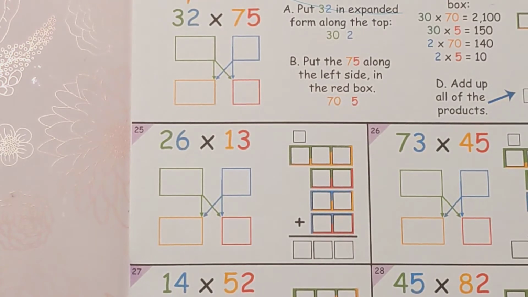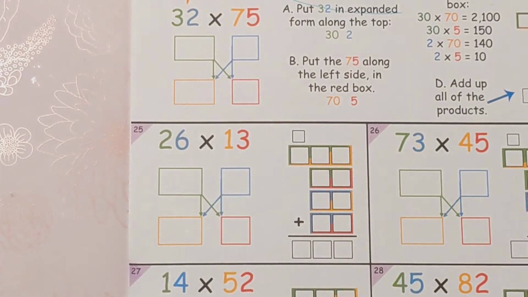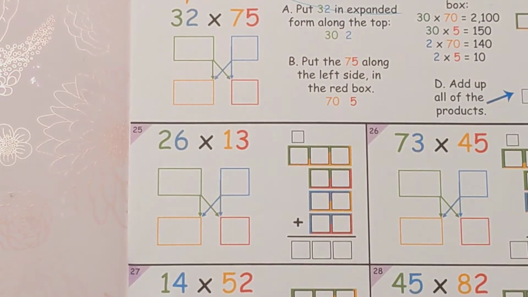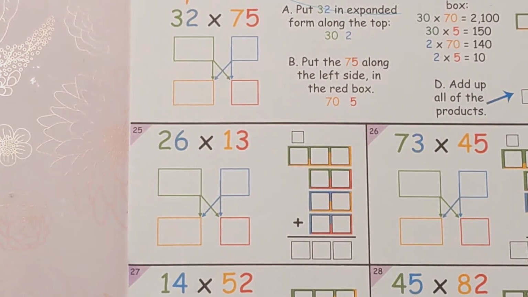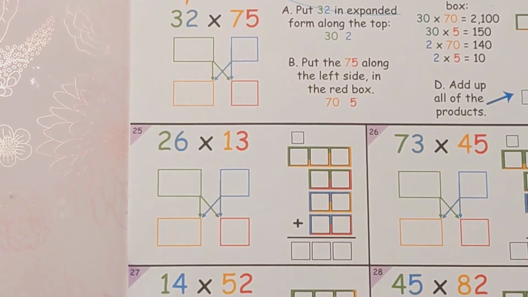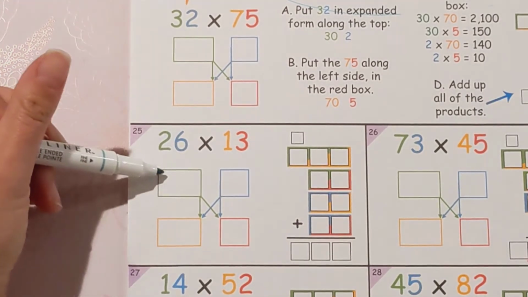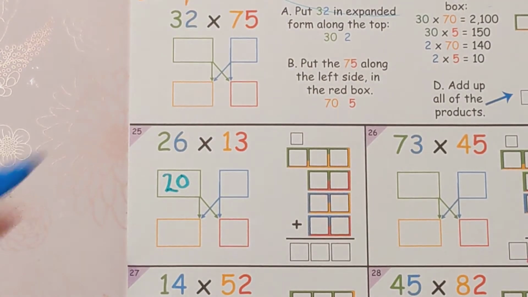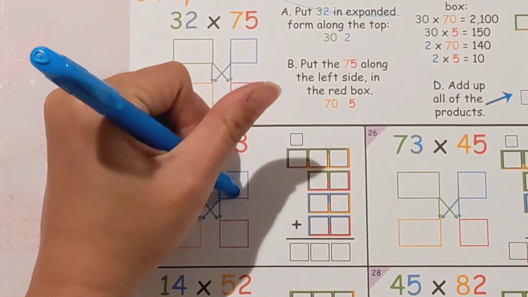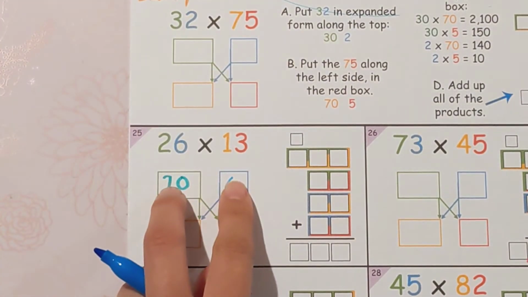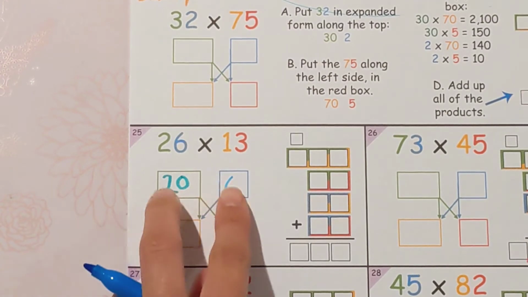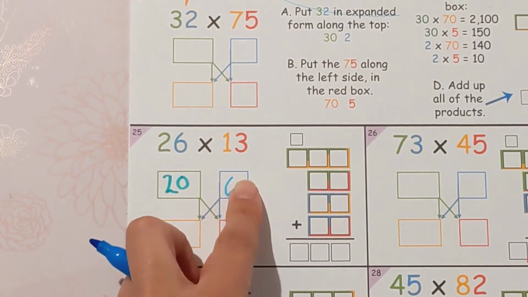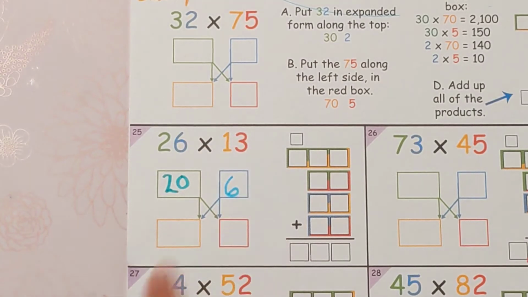With partial products, you're splitting both numbers into parts, and then you're multiplying these parts against each other. First step is to take that 26 and put it in expanded form in the green and blue boxes. 26 in expanded form is 20 plus 6. So that's our first number. Since the 2 and the 6 are on the same team, they're next to each other, they're not going to multiply against each other. We're setting them up here so that they can battle the 13.